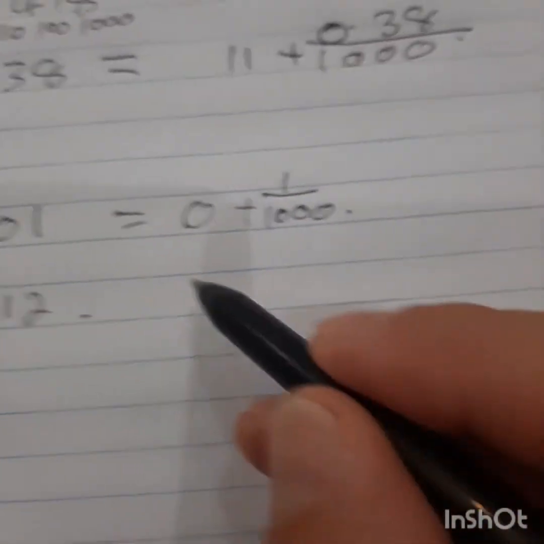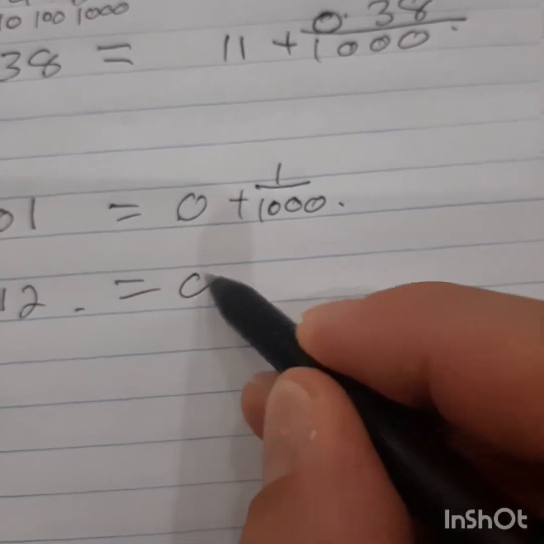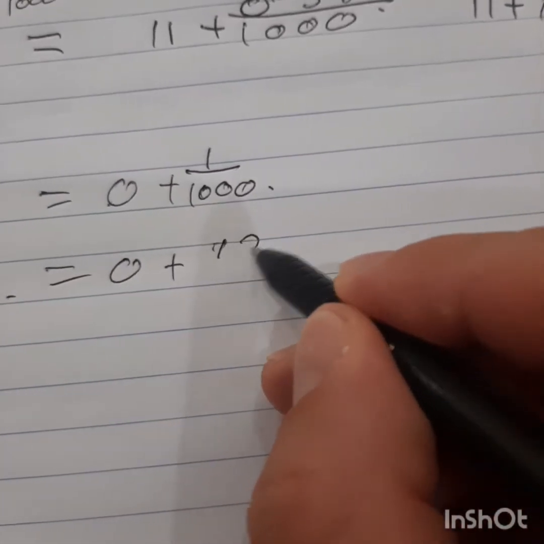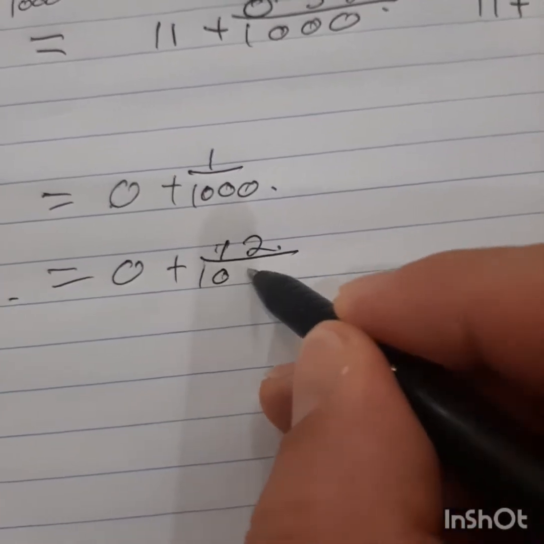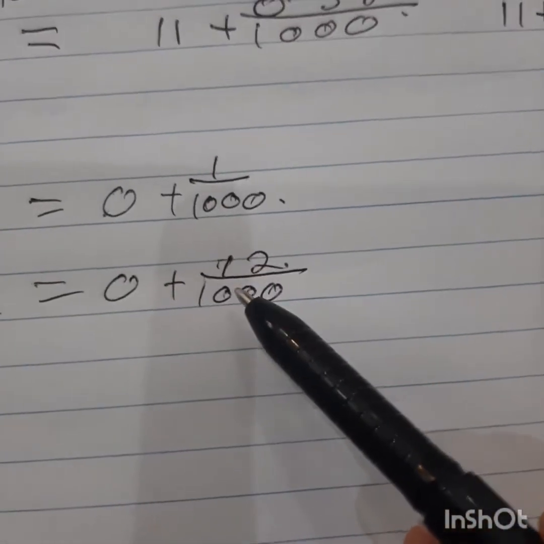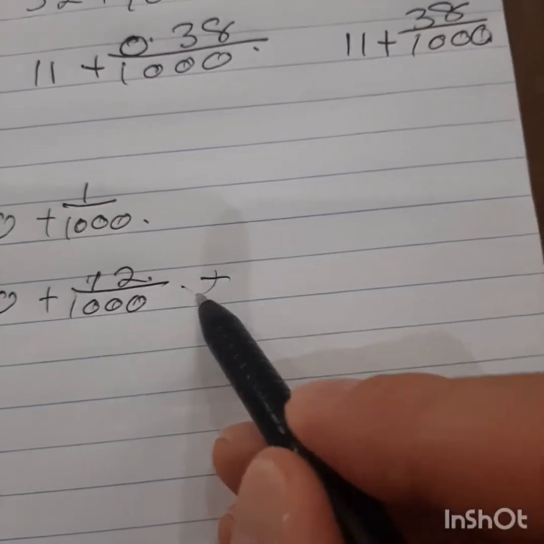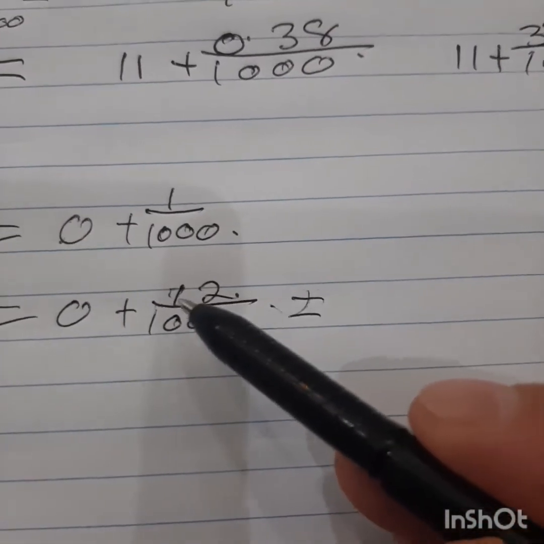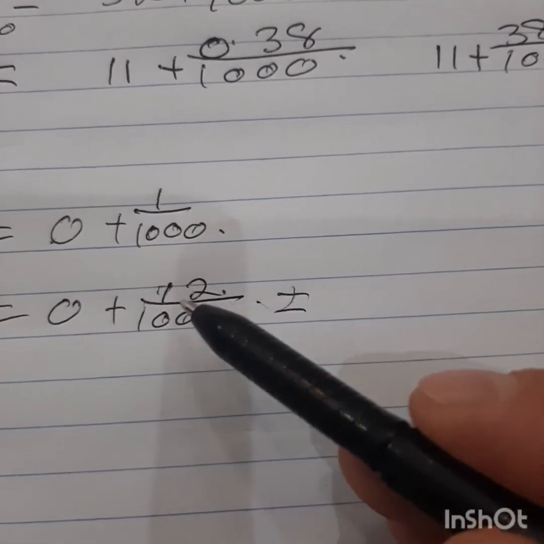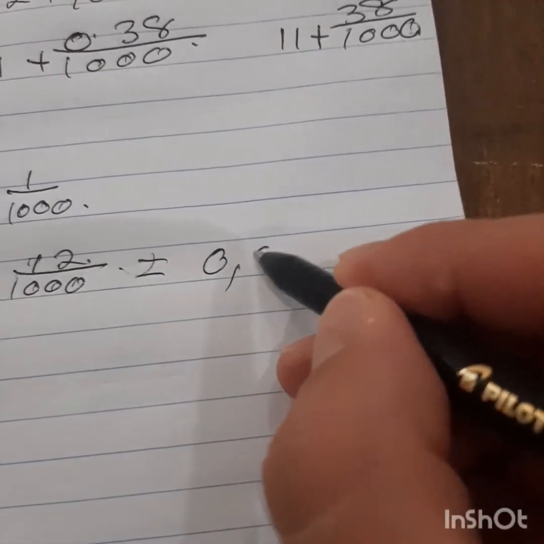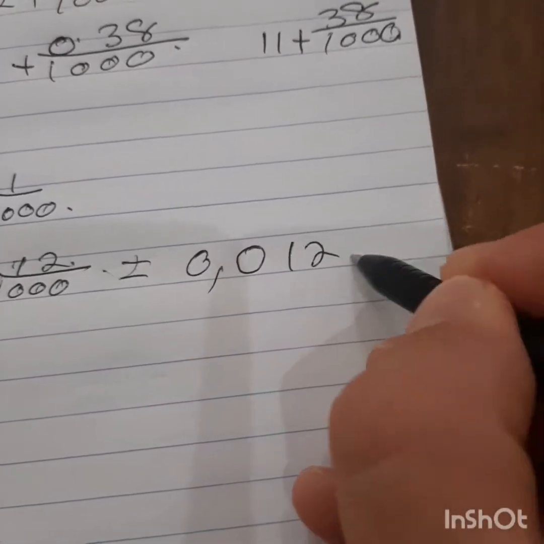And the bottom one would be 0 plus 12 over 1,000. So we know because it's over 1,000, if we convert it back, it's going to be 3 placings. And the first placing, because there's only 2 numbers at the top, is going to be a 0. 0, 0, 1, 2.